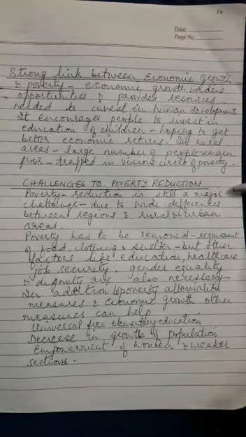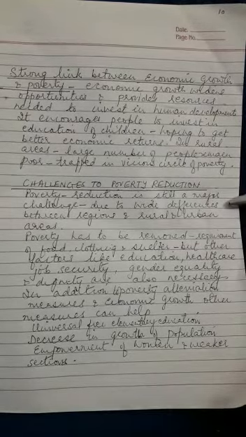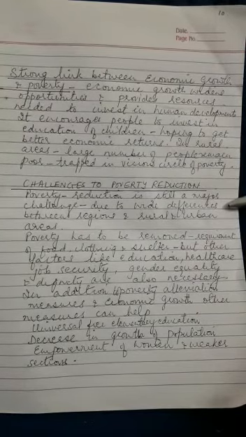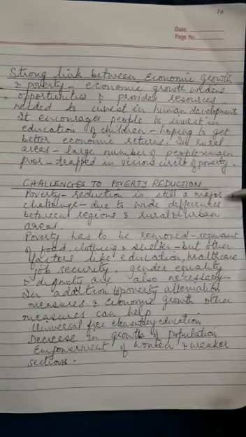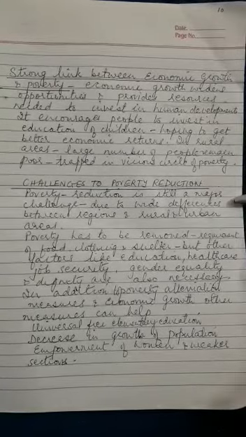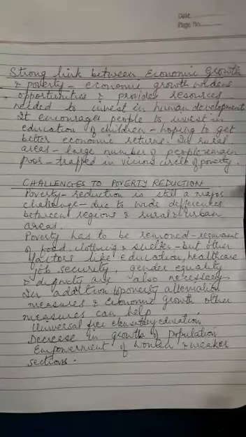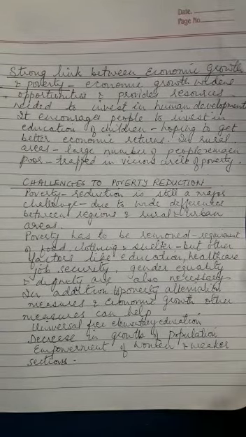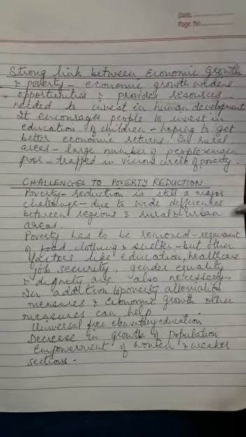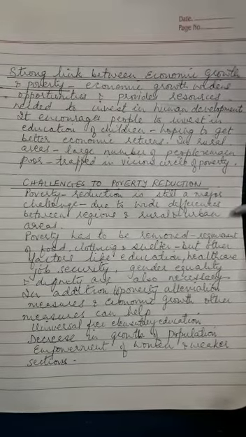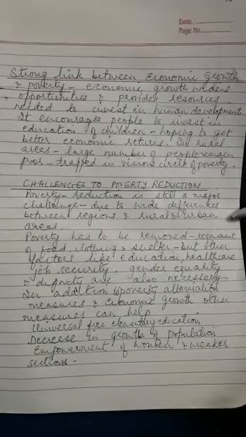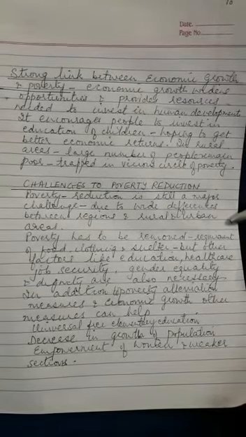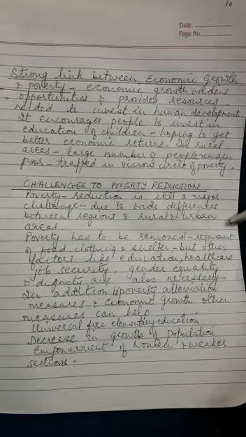Now, there are certain challenges to poverty reduction. Poverty reduction is still a major challenge in our country, although so many programs have been launched and so many measures have been adopted. One reason is the wide differences between the regions. In some states, like UP, Bihar, and others, there is more poverty, and rural and urban areas also differ. Because of that, programs may not be implemented as effectively as they could have been.